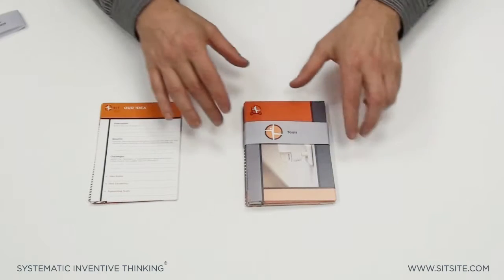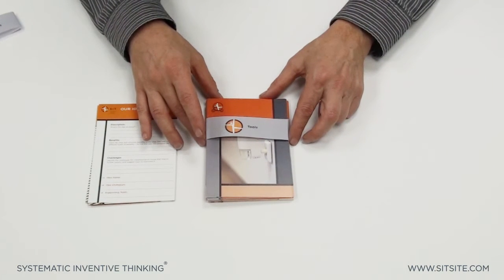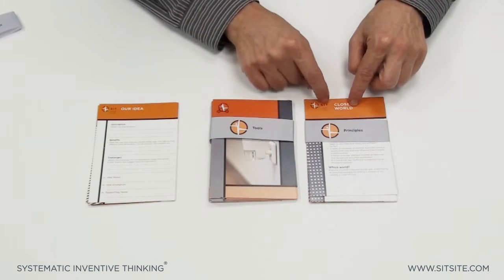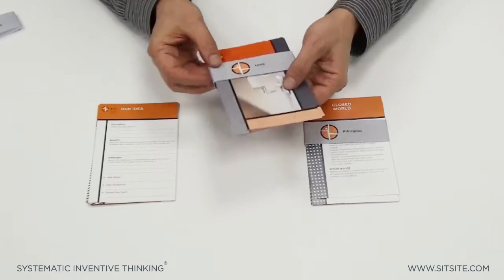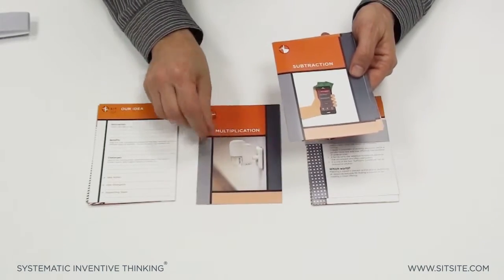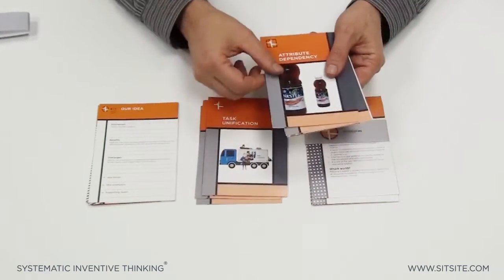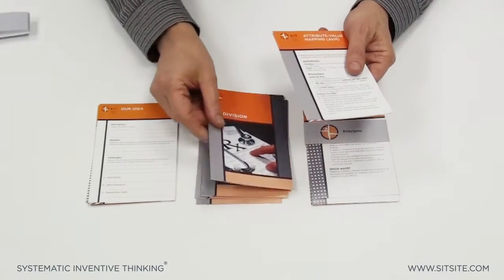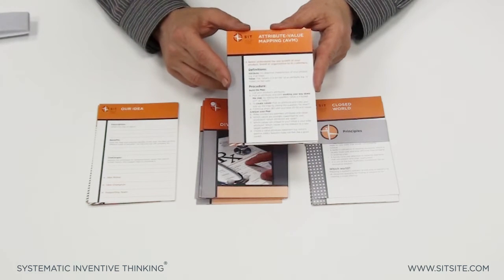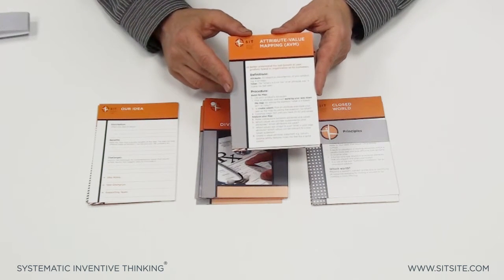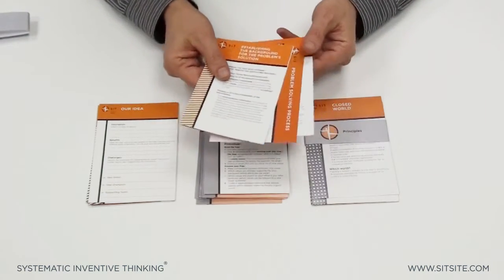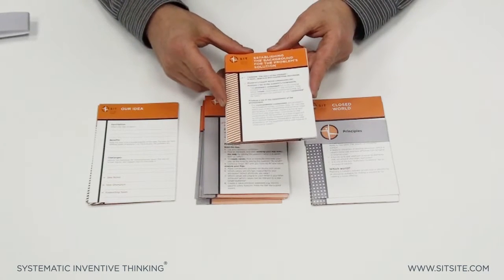The second ideation pack is also divided in two. One of them is the SIT tools, and the second, the principles, and I'll explain in a moment what we mean by principles. So first, the tools. The first 5 SIT tools are the core of our methodology: multiplication, subtraction, task unification, attribute dependency, and division. And we also added an additional tool called attribute value mapping, which is very useful both for marketing communications and for new product development. And here you have a set of 3 cards that describe SIT's approach to problem solving.